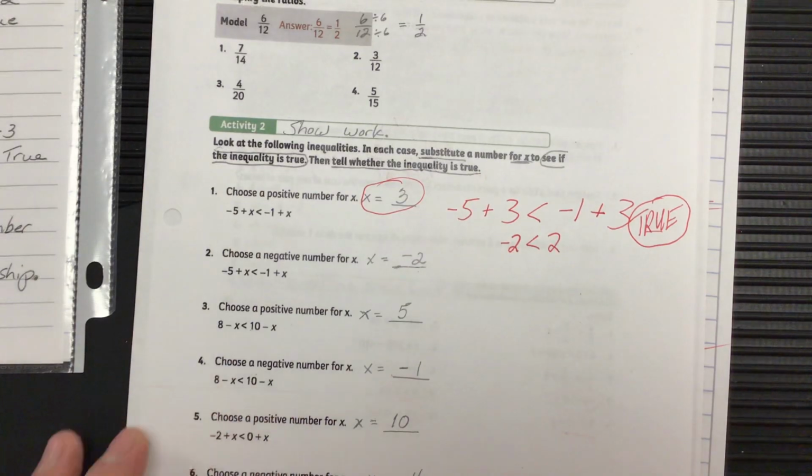All right, so page 250 and 251 due tomorrow.